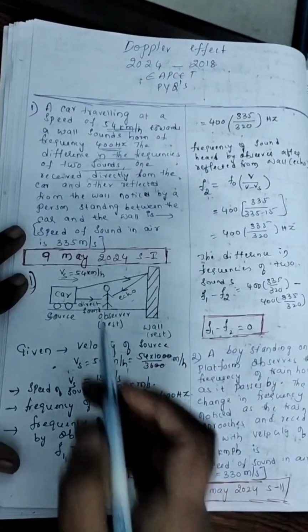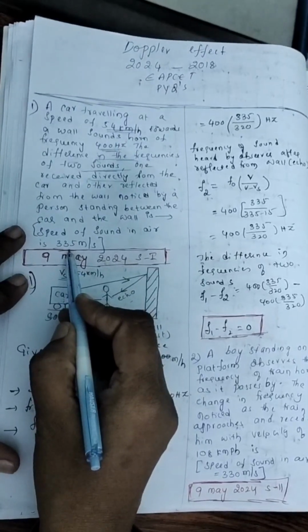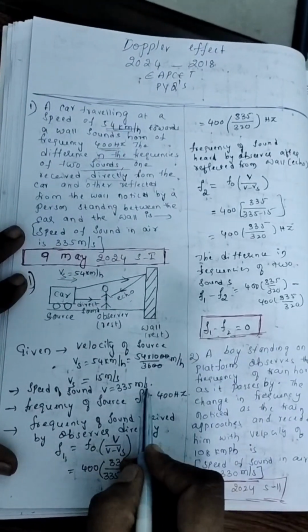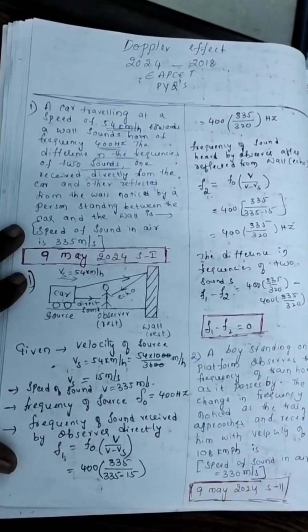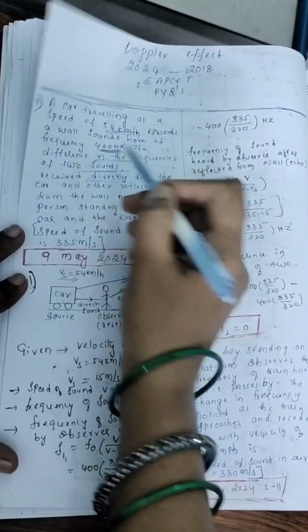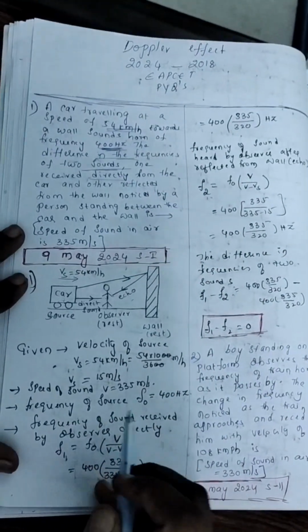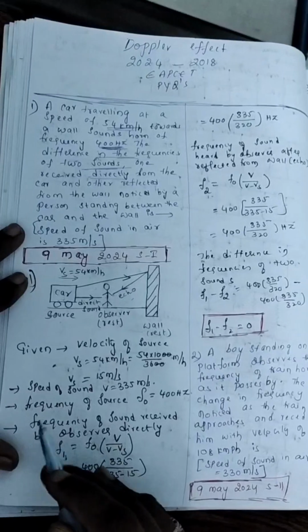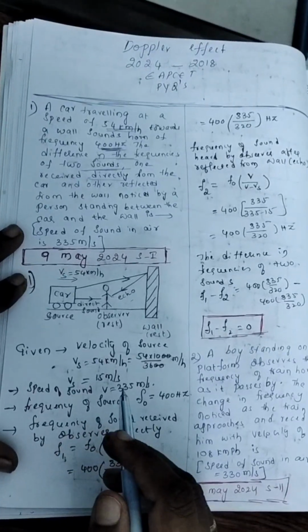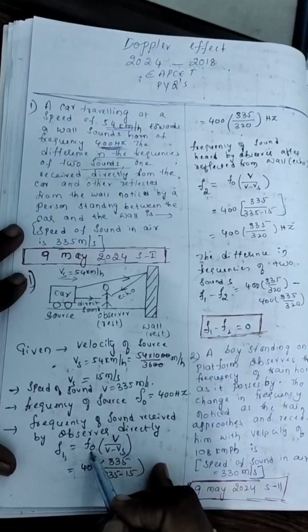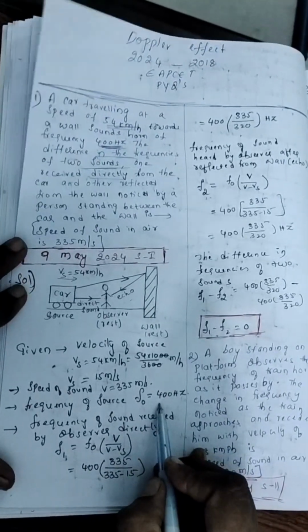Right? Now, next in the problem, he said to take speed of sound as 335 meters per second. Now, next, frequency of source, the actual frequency of source, that is F0. What is F? Apparent frequency, which is heard by the observer. Right? Now F naught is the actual frequency of the source. So that is 400 Hz.